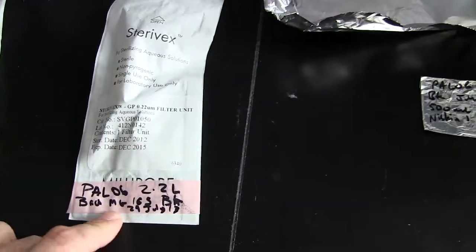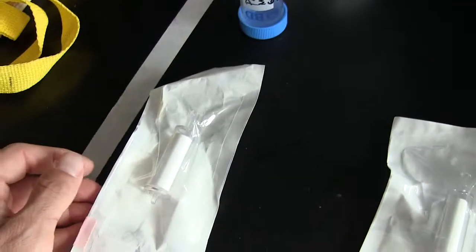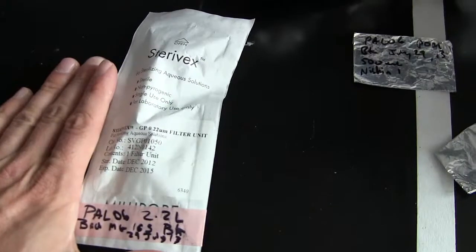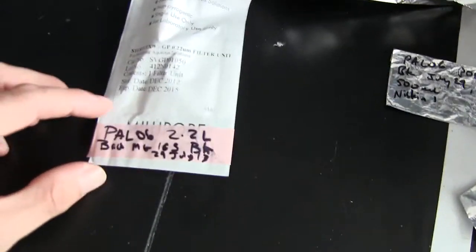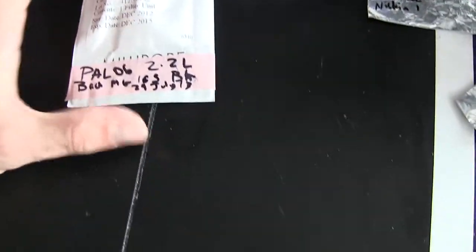Now that's done using a 0.22 Sterivex, as you can see here. Sterivex looks like this. It looks exactly the same as a 0.45 Sterivex over here. Exactly the same. This one 0.45, this one 0.22. Make sure you use a 0.22 Sterivex when you're doing your water chemistry work, which is from your Niskin bottles.